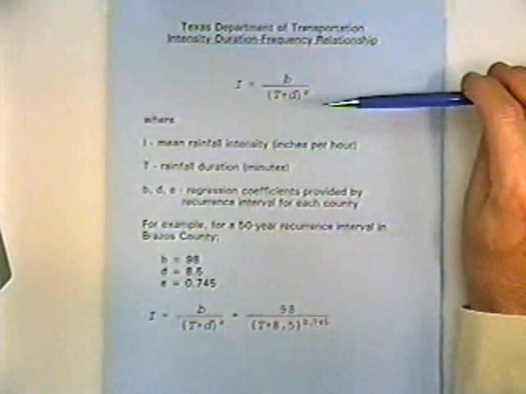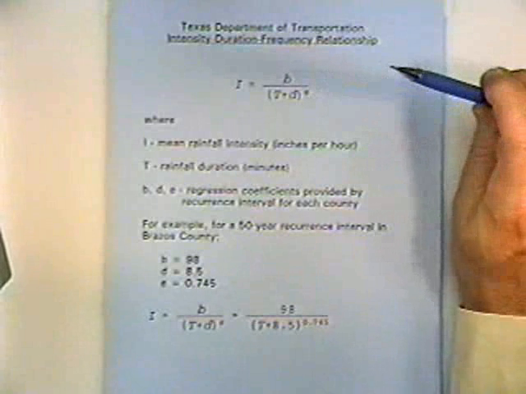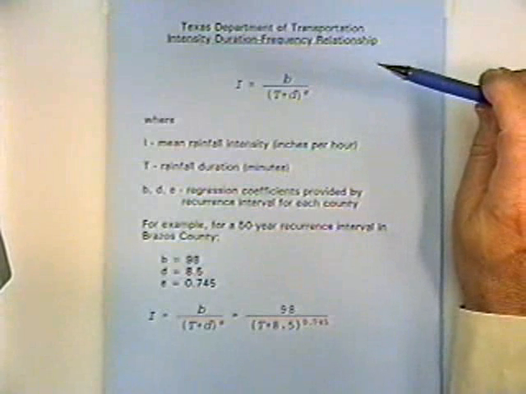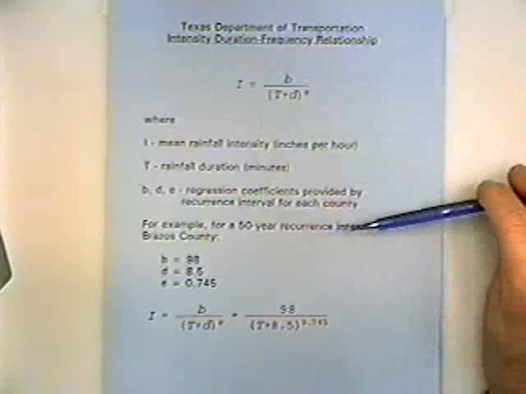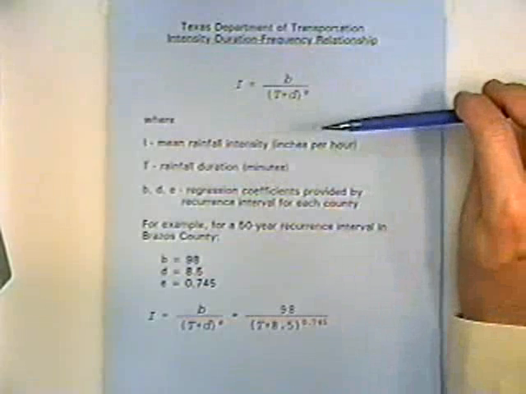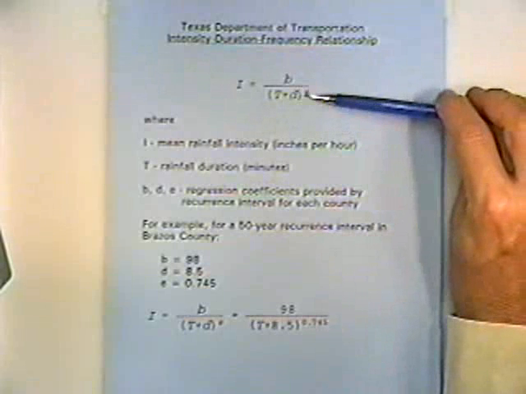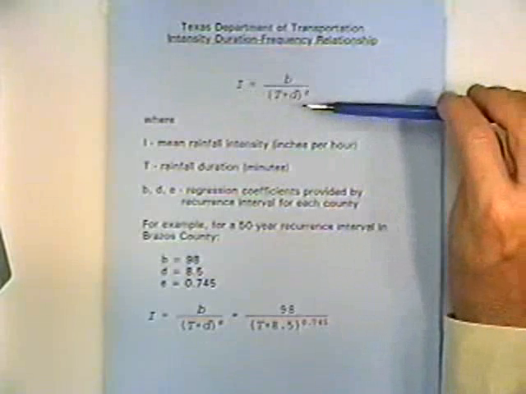So the way the Highway Department does it in Texas, they've got the table set up for every county in Texas. So you pick your county, there's 254 counties, that gives you a location. Then you pick your recurrence interval that you're designing something for, and then that'll give you a B, D, and E. And once you plug those in, you've got a relationship between intensity in inches per hour and duration of the rainfall.